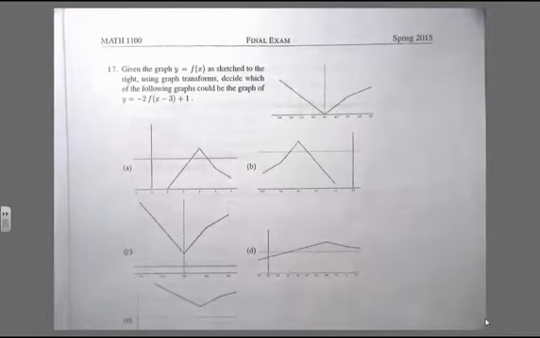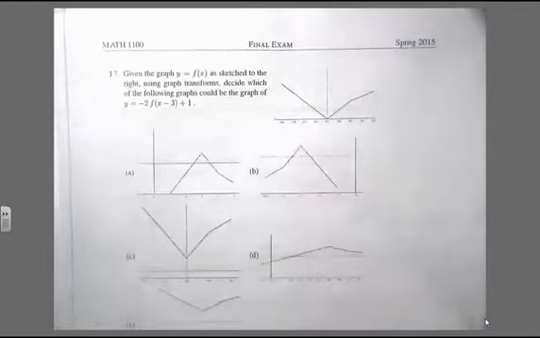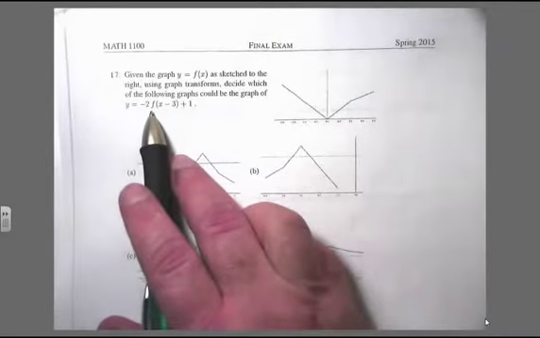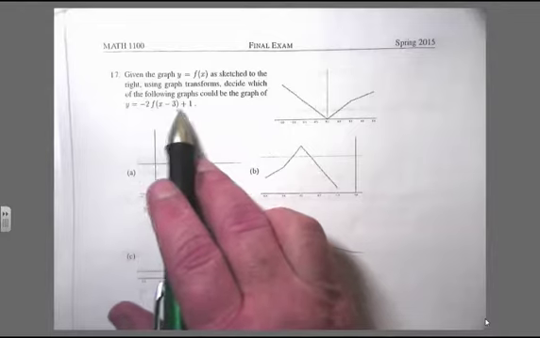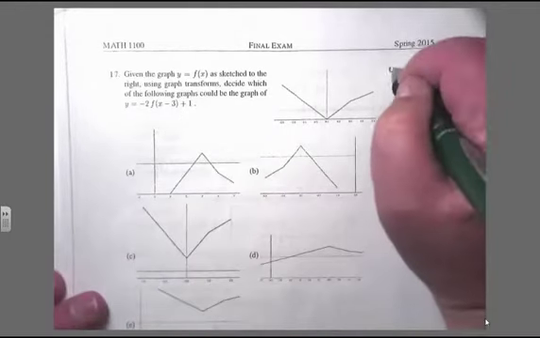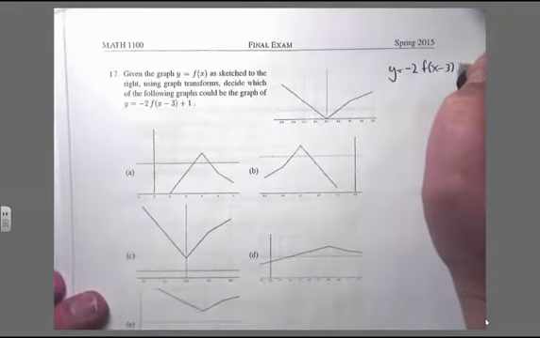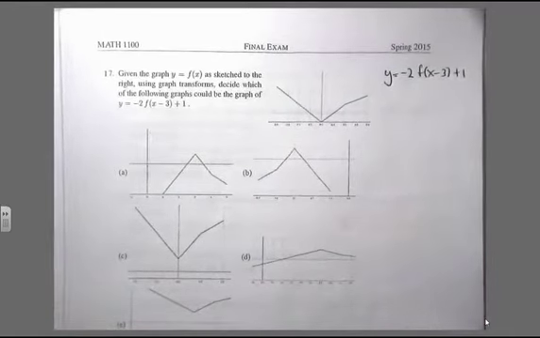Problem number 17. Given the graph of y equals f of x, which is sketched right here, using the techniques of shifting, stretching, reflecting, called graph transformations, decide which of the following is going to be the graph of y equals negative 2 times f of x minus 3 plus 1. Let's talk about that. This is that techniques of shifting, stretching, and reflecting.